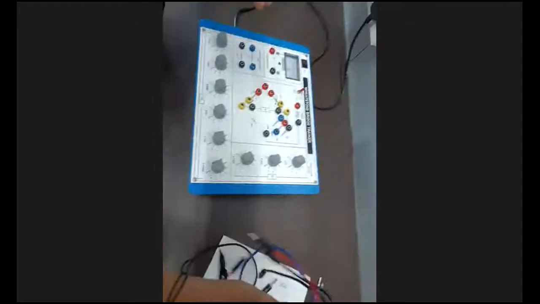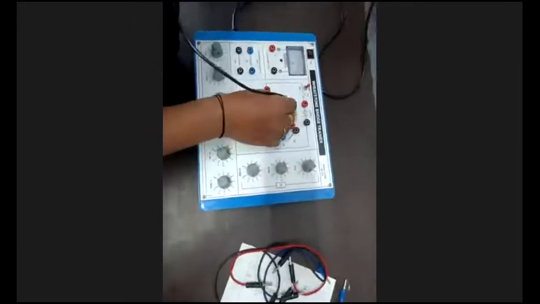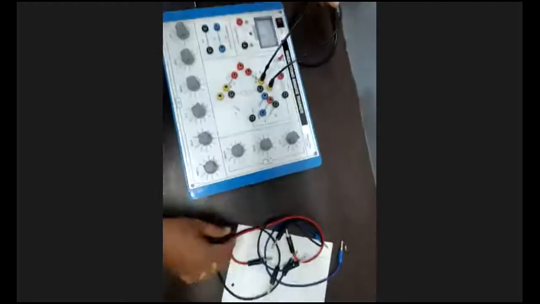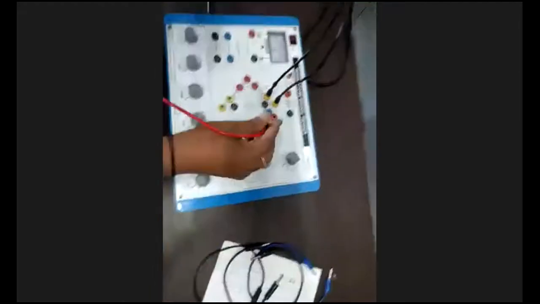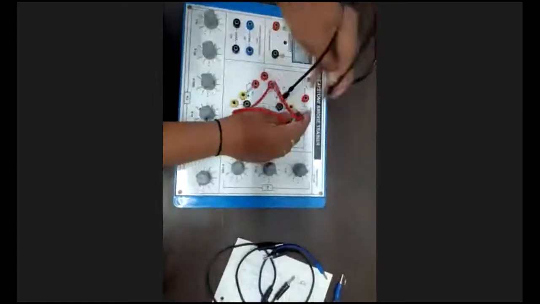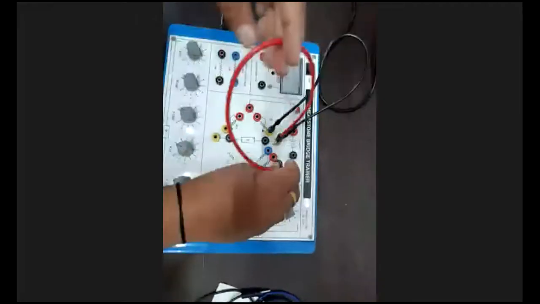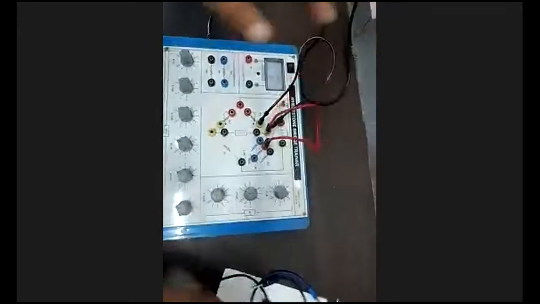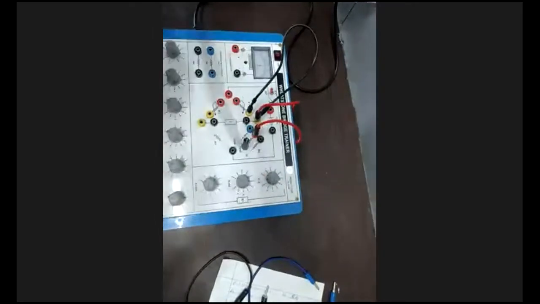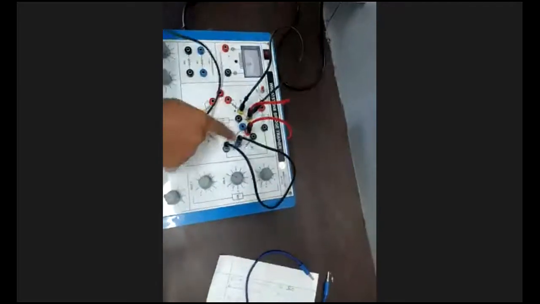See here, I will take the patch cards. First, I will start here. R1 connection I will do. R1 to where did it go? R2, na? R2 I will connect here. R1 to R2. Then R2 to another resistance. Here R2 I will consider as 560 ohm. From here to here we have to do the connection. Okay. Next, R1 and R2 connection is over now.